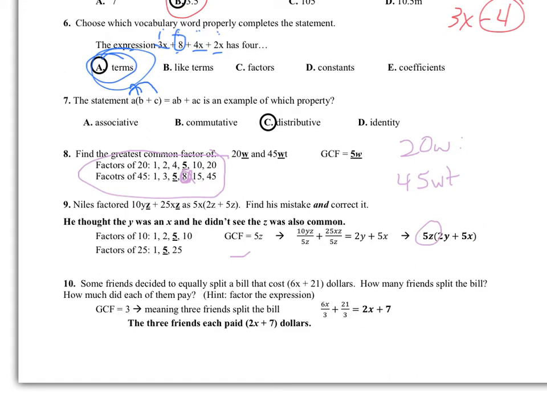Number 10. Some friends decided to equally split a bill that costs 6X plus $21. Who goes to the restaurant and gets a bill that costs 6X plus $21? How many friends split the bill? How much did each of them pay? Hint, factor that expression. Okie dokie. So, here we go.